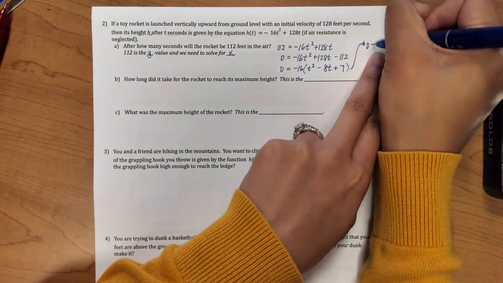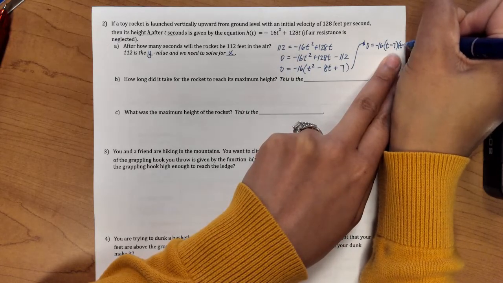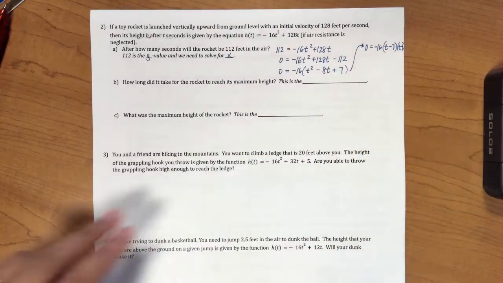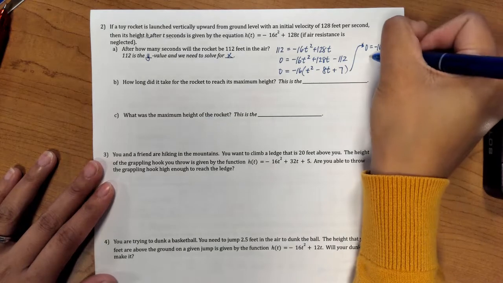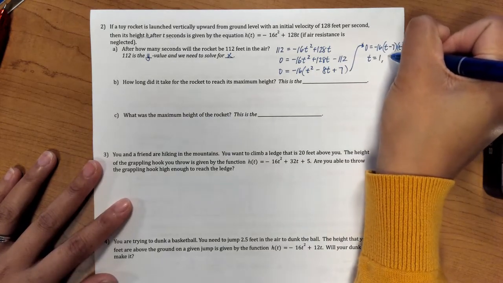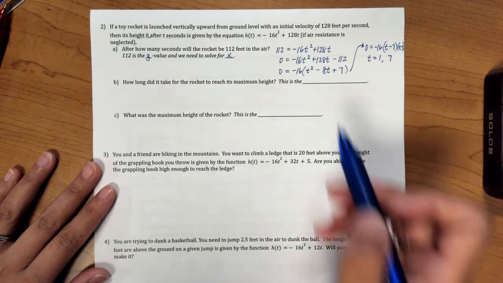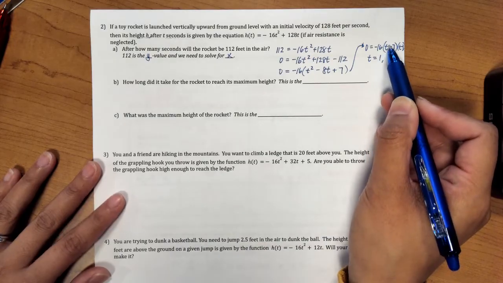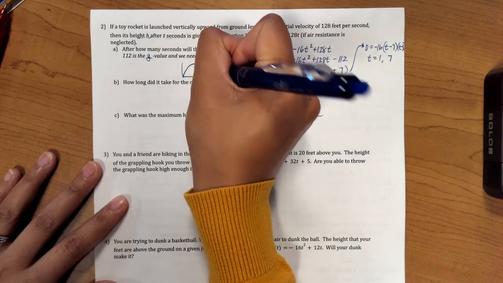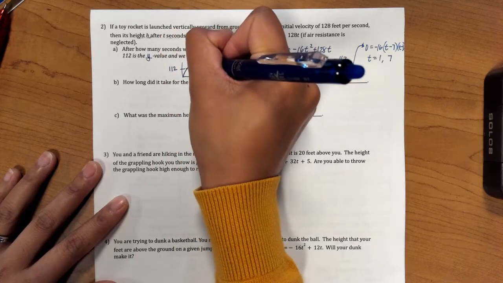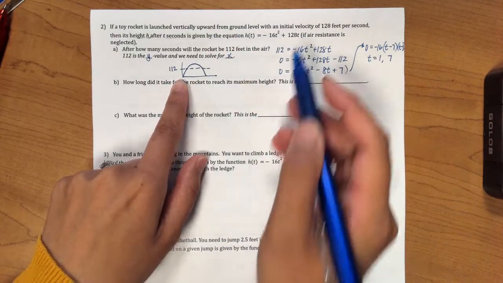So that means I have 0 equals negative 16, t minus 7, t minus 1. Oh, yikes. Out of space. t minus 7, t minus 1. And that means t equals 1 and 7. Okay, that makes sense because you're going to start off at 0. It's going to go up past 112, and it's going to come back down. So you can sketch a picture to understand. Right? And I know the y-intercept is 0 because right now there's no c value.